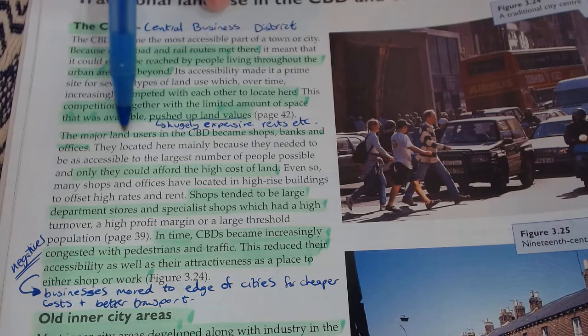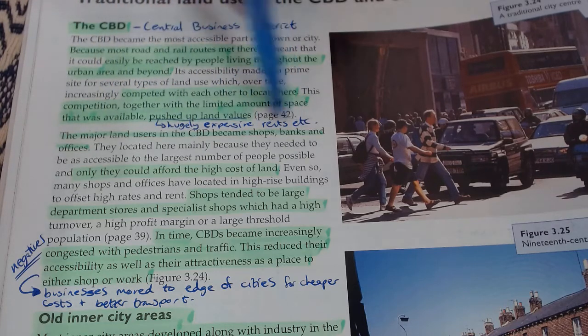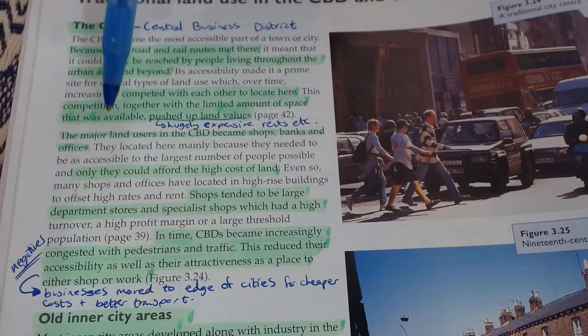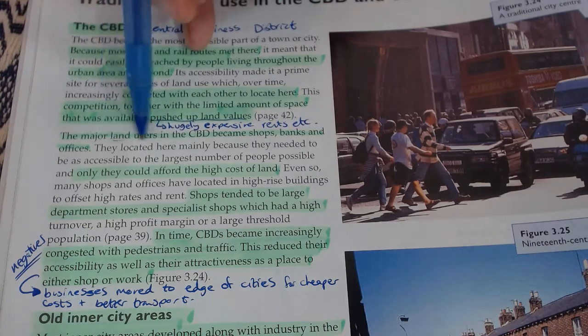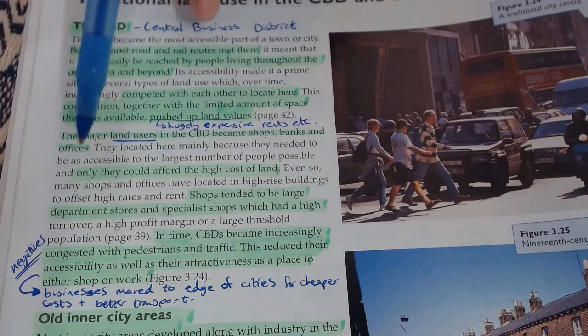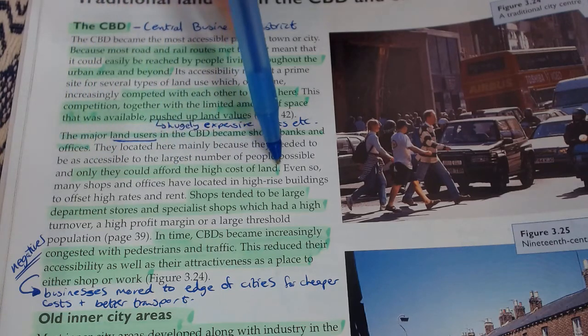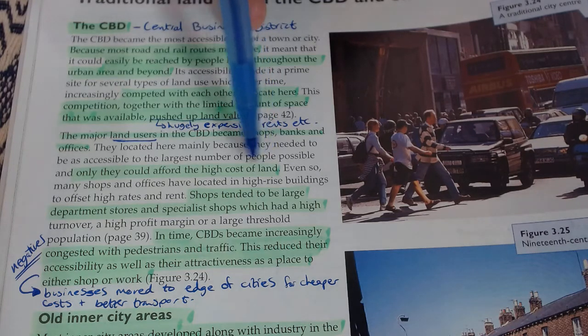The major land users in the CBD are shops, banks and offices. High-rise buildings, shops, banks, offices. That's what's mainly there, the main land use and function. Only they can afford the high cost of rent. Large corporations, it's very expensive for an individual to cover the cost there.